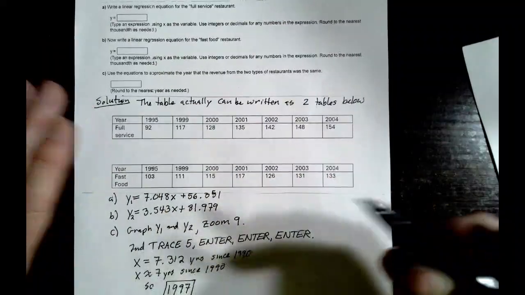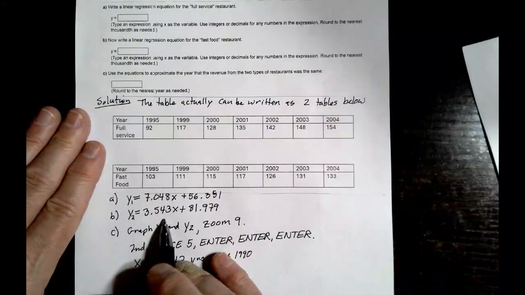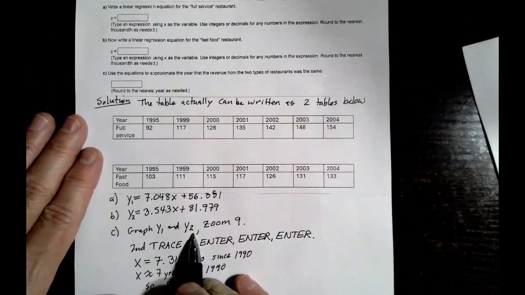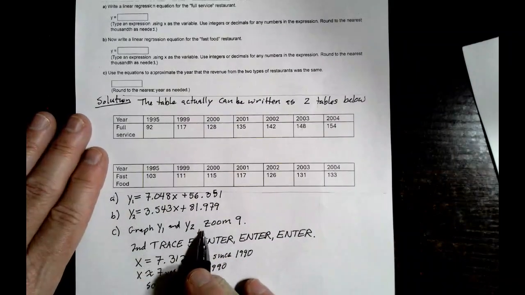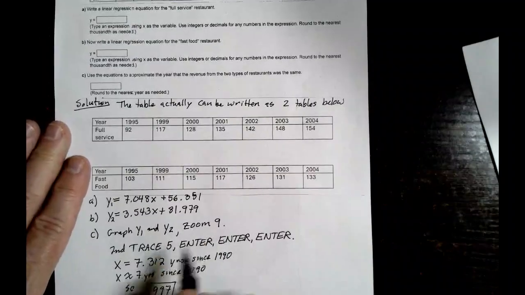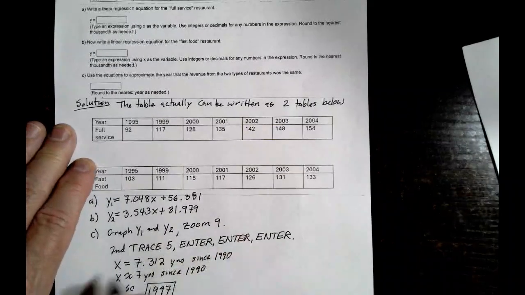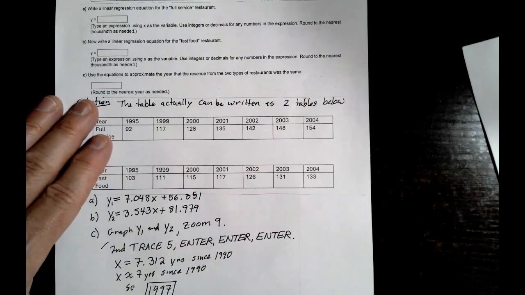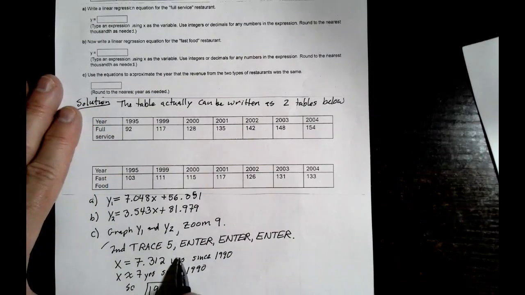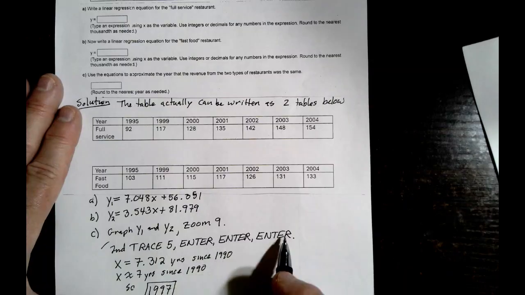Well, what you can do is graph both of them on the same graph. You can type one under Y1, another one under Y2, and then just hit zoom 9, okay? And you'll be able to see both of the graphs there. And now if you want to find the intersection, it's real easy. Just hit second trace 5, enter, enter, enter.